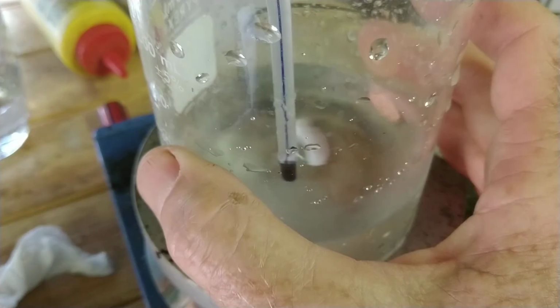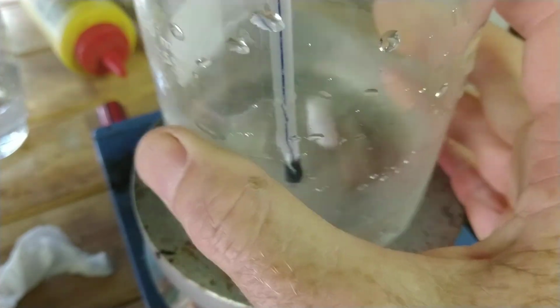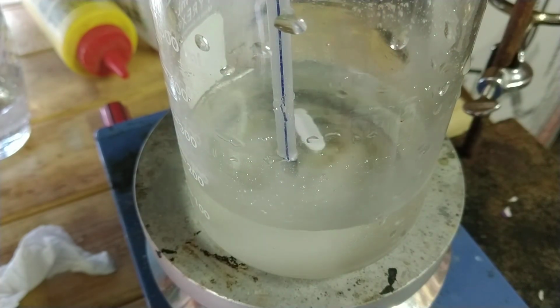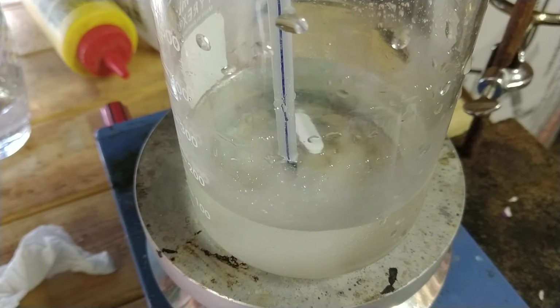I don't see any grains left. I don't see any grains left in it. Nope, there are grains in there. It did not dissolve. So we haven't dissolved this yet.